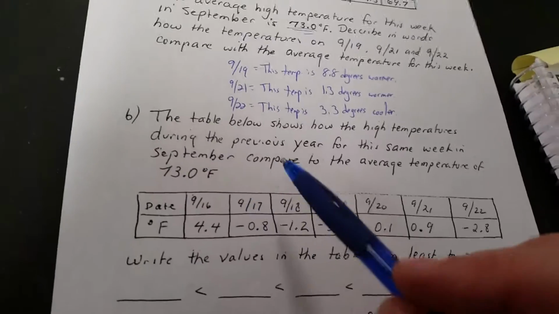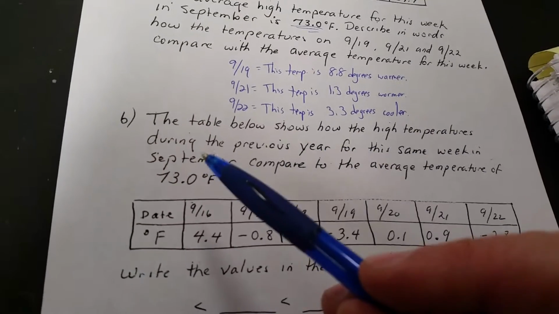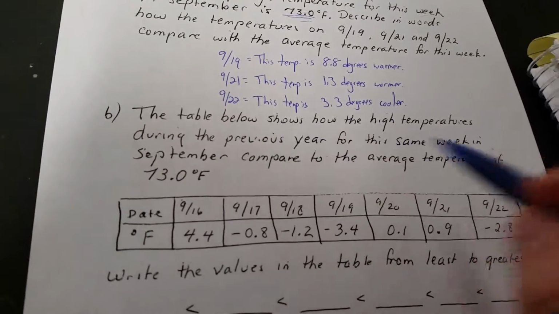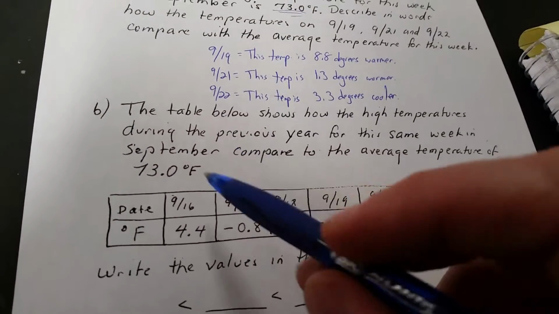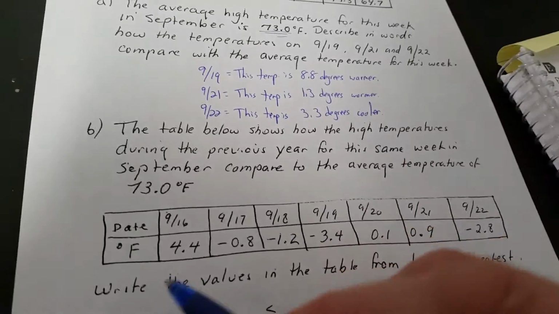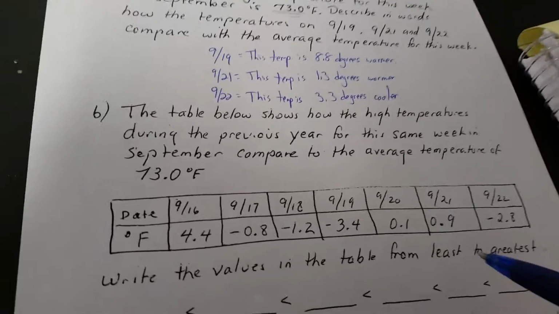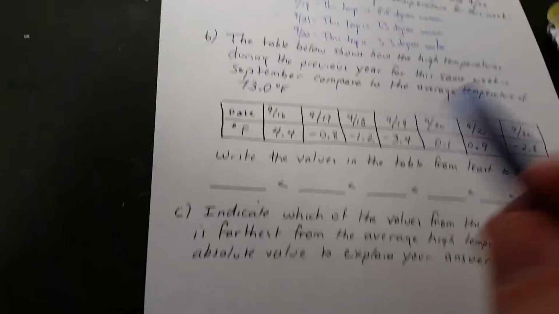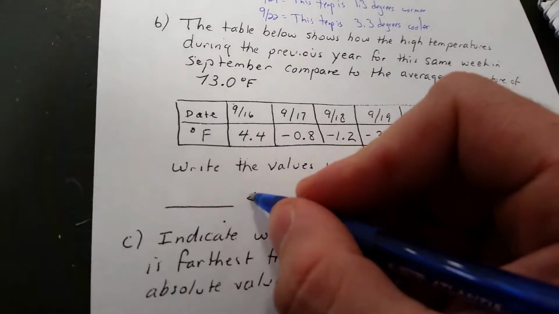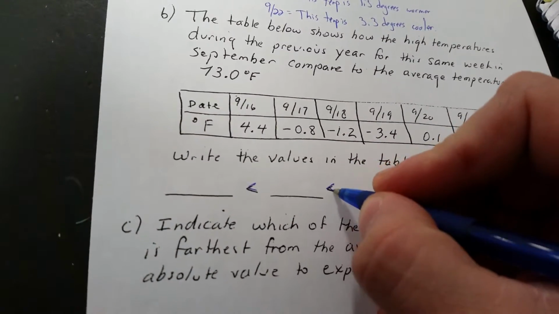Let's look at question 1B. All right, the table below shows the high temperatures during the previous year of the same week in September of 73 degrees Fahrenheit. Write the values in the table from least to greatest. Okay, so let's look. So we have our inequality sign.